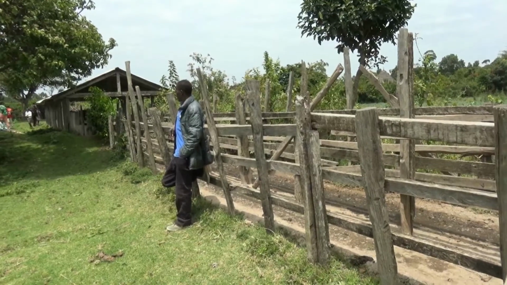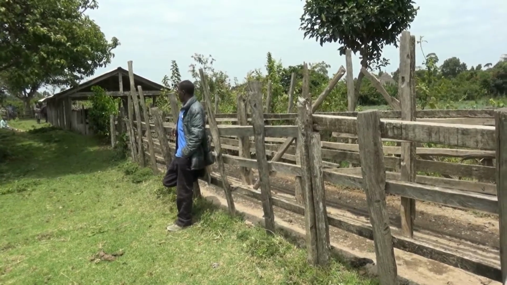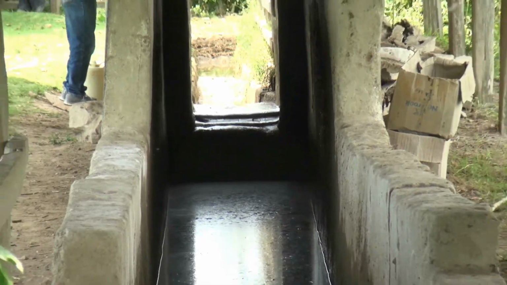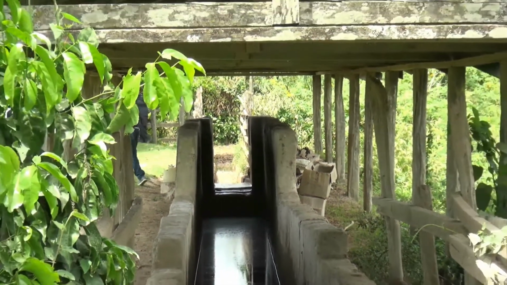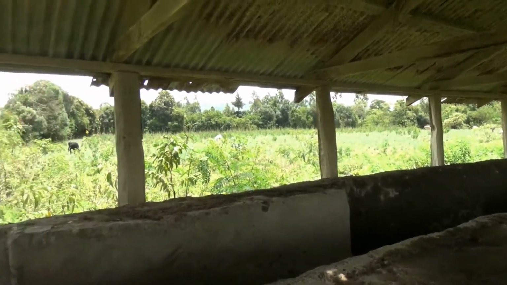People have started knowing that this is their property and they are supposed to own it, and that's why a management committee was formed. So it is operational, and every Saturday animals are brought to be dipped, where we have addressed many challenges. One of them is the diseases. So we are happy that the technology has now promoted production of dairy. This place initially, milk was something that was not known and it was not there.